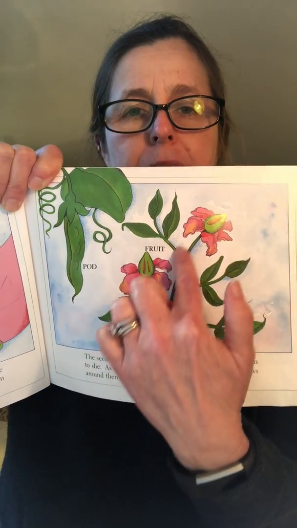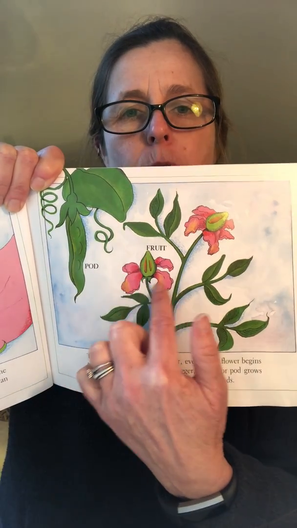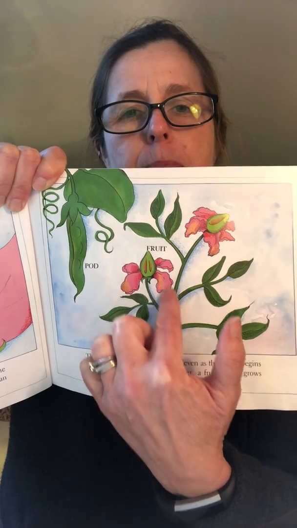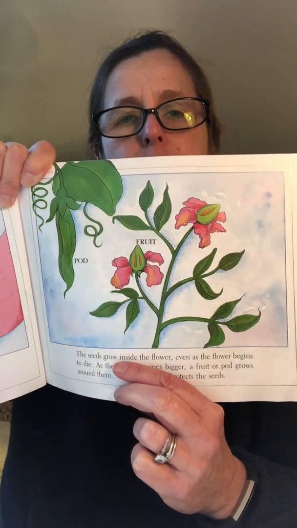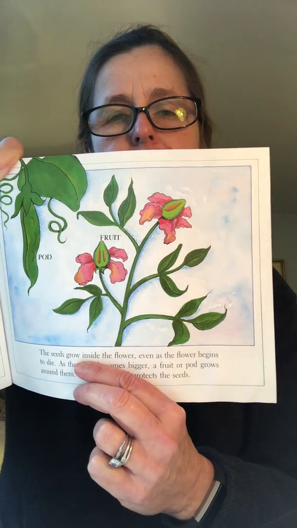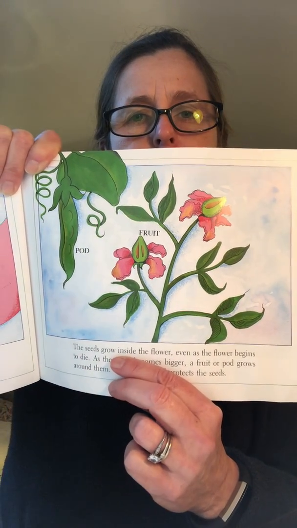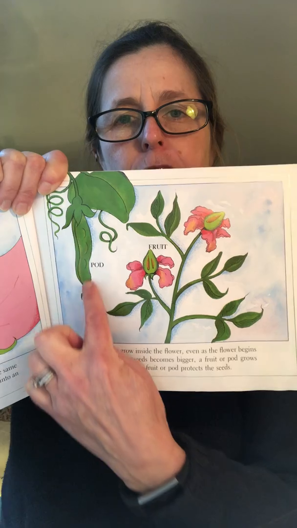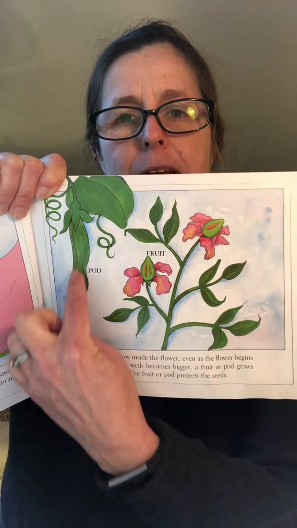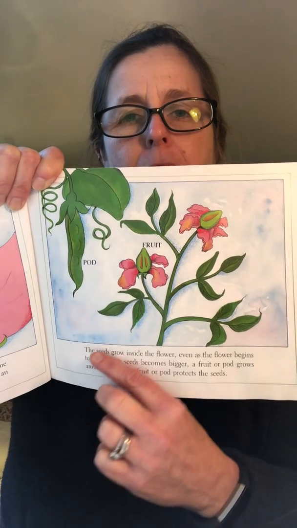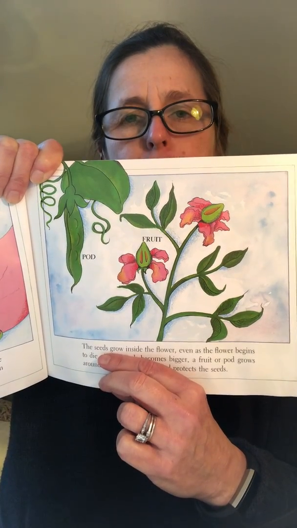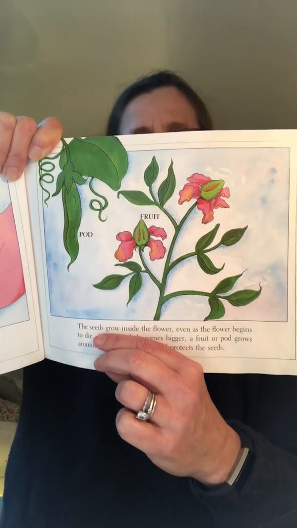When the flowers start to die and the petals drop off onto the ground, what's left is something that's protecting a seed that could make a new plant. And of course, there's a pod, because peas and some kinds of beans have pods, and they're protecting the little seeds inside, the peas and the beans.